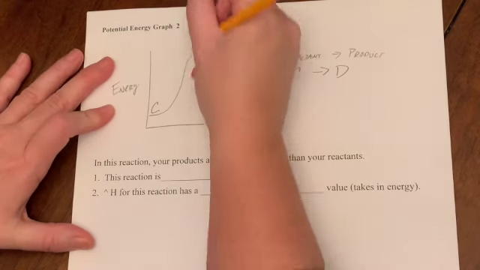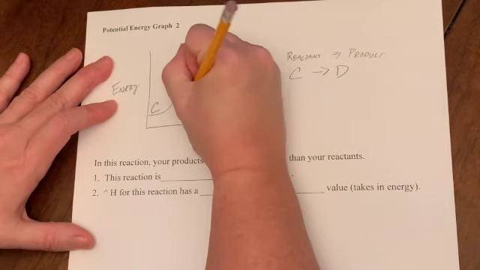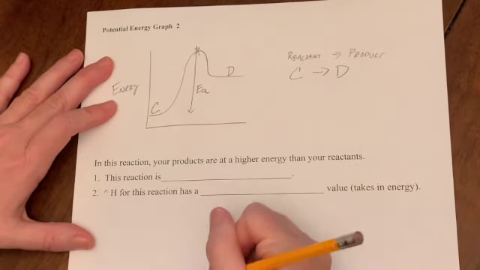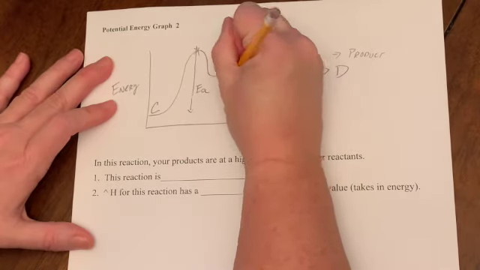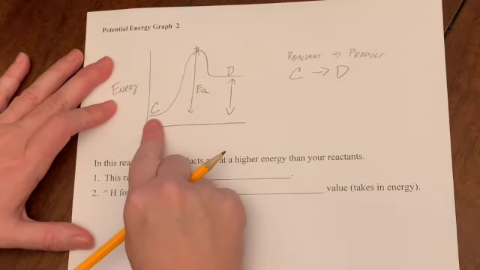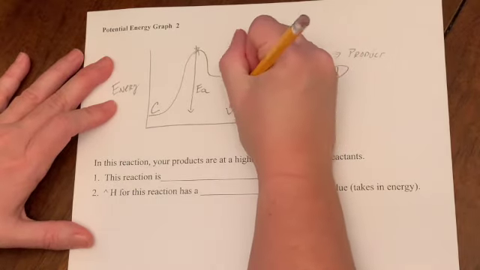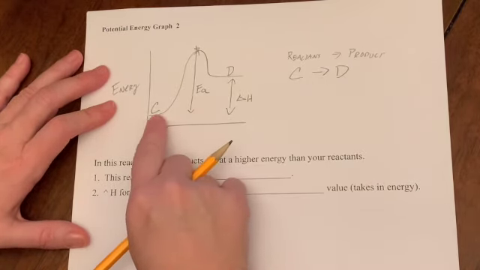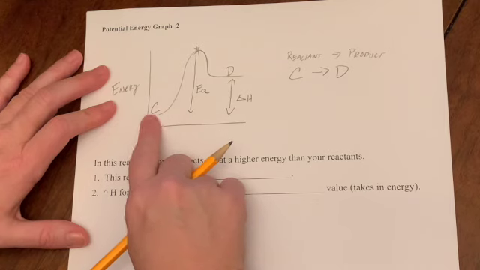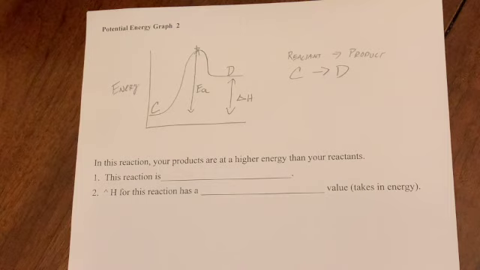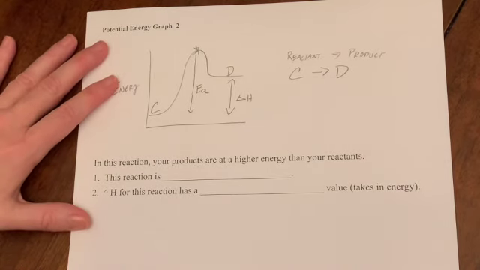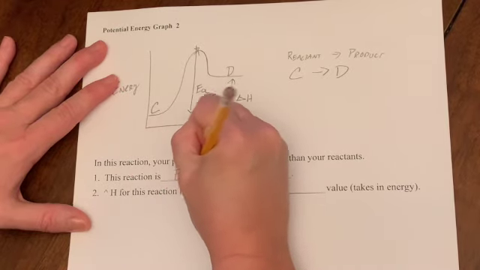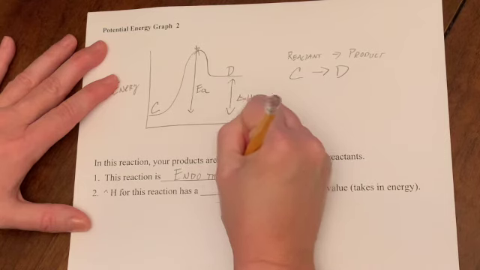All right, if I were to label this, the distance from my activated complex to where my reactant started, remember that is my activation energy. The change in energy here from reactant to product is my delta H. In this reaction, though, if you note, my reactants started at a lower energy than my products. This reaction is actually gaining energy from the environment. And when that happens, we call it an endothermic reaction.